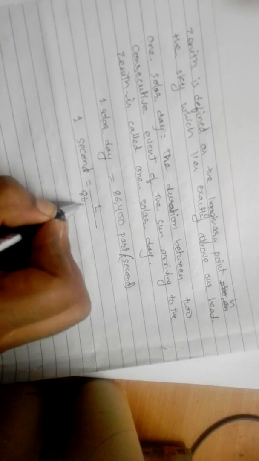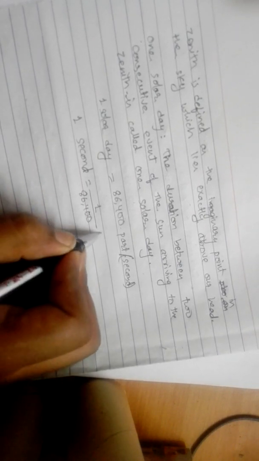That's why, reversing it, 1 second means one part out of 86,400 parts of a day. Sorry, not hour, day. If you divide one day into 86,400 parts, then one part is equivalent to 1 second.